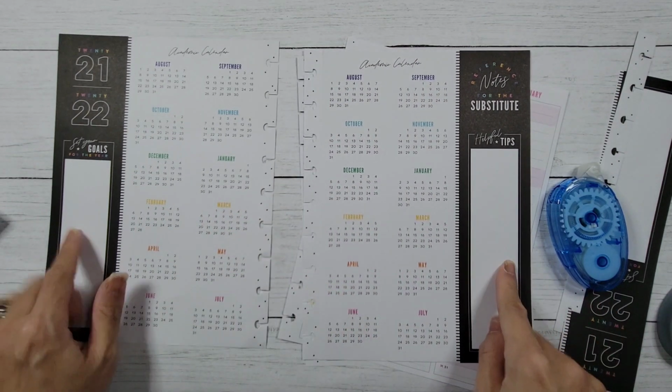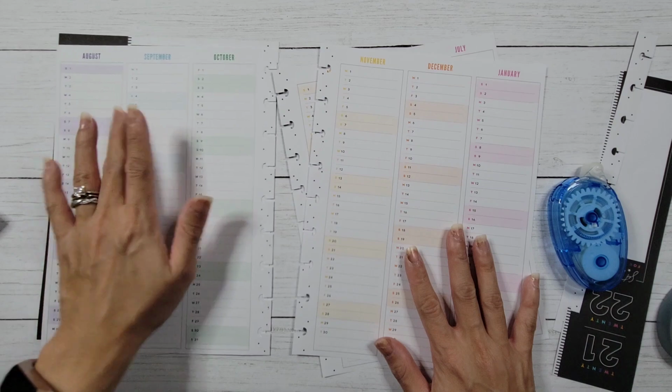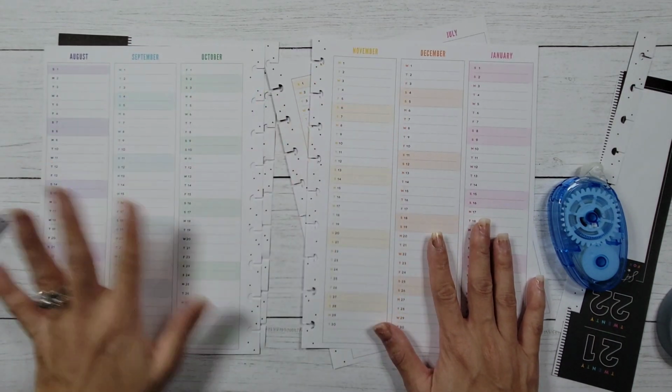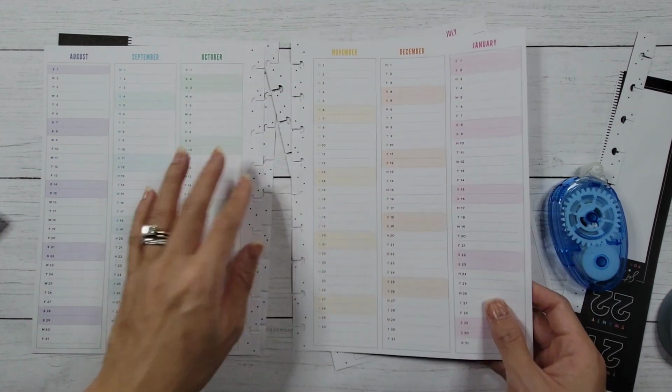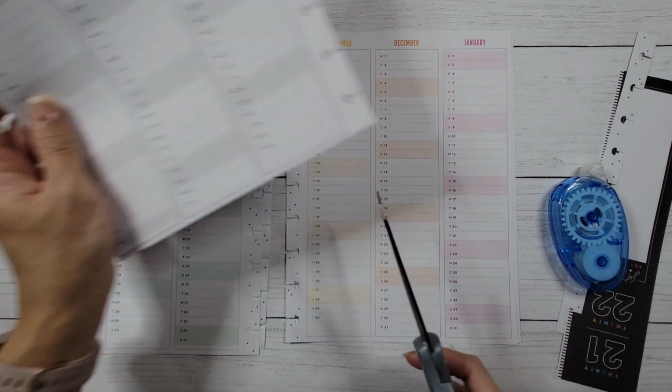Ta-da! Right, and I do have spaces for notes and things like that. That's really cool. I love that. So now August, September, October, November, and December are going to be totally skipped. And again, I'll probably just put scrapbook paper or cover it up with a photo or something like that. I'm just going to start right here with January, right? And I'll do the first month and then speed through the rest.